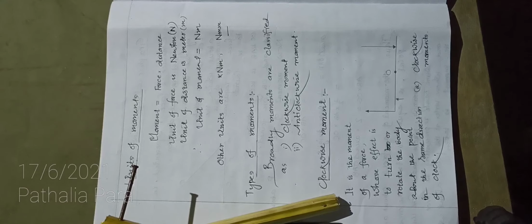As in our last class, we discussed movement and units of movement. So, continuing from that part, today we'll discuss types of movements. Whenever we discuss types of movements, we can classify them into two types: one is clockwise movement and another is anti-clockwise movement. Let us first see what clockwise movement is.